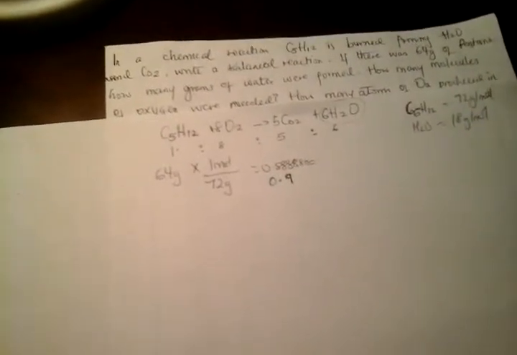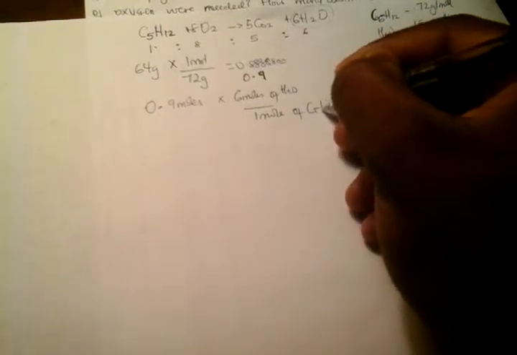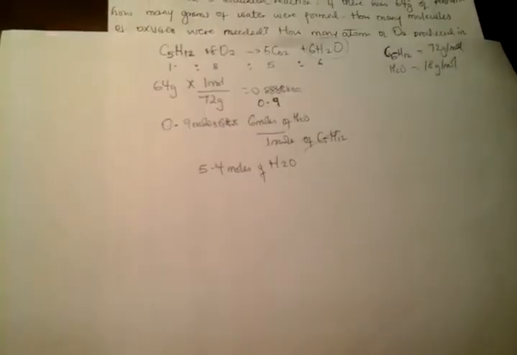So what are we doing next? We've put 0.9 moles of our pentane. You multiply that by the water. So you have 6 moles of H2O, and you divide it by 1 mole of C5H12. So you put a C5H12 right here, so this cancels out. You're left with 0.9 times 6, that'll be 5.4 moles of H2O. And now we can start solving.